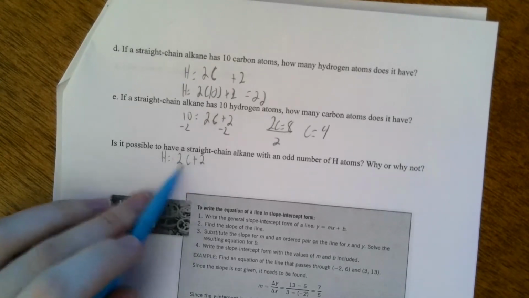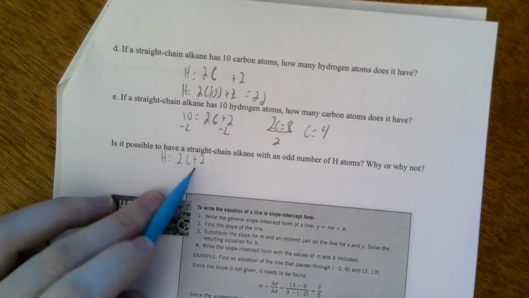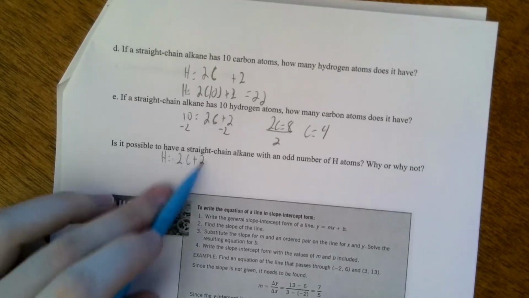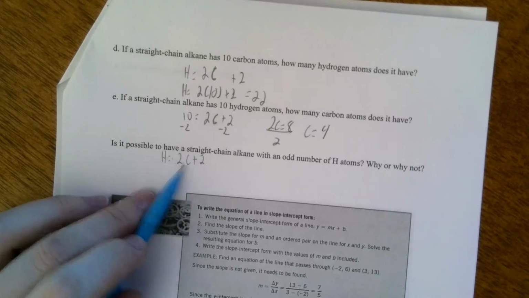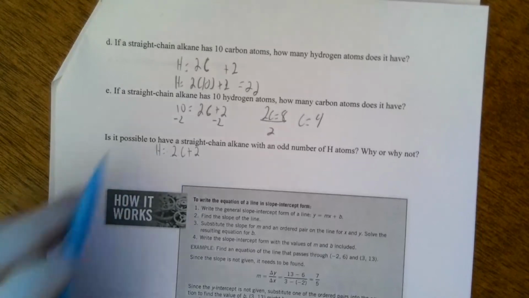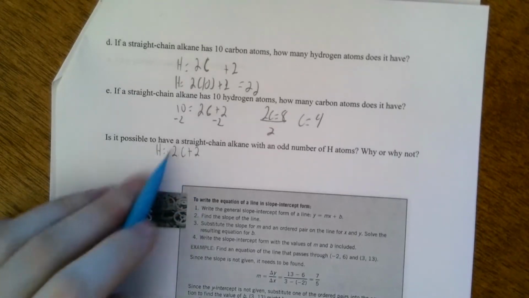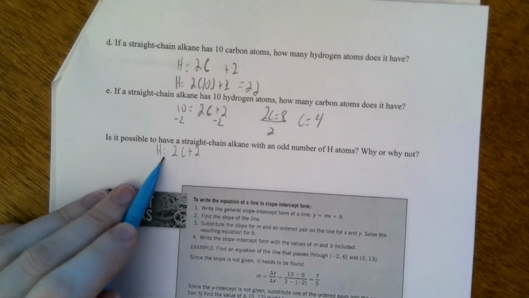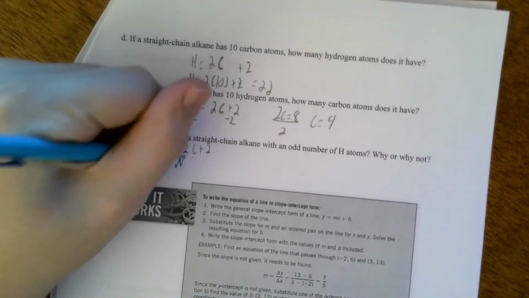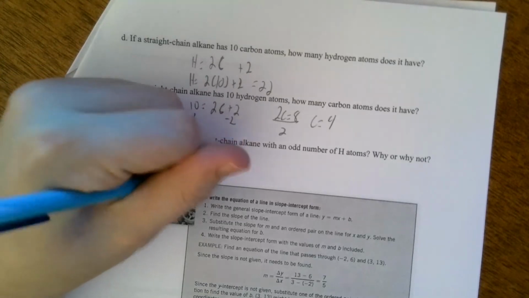So I'm always going to end up with an even number here. And I'm going to add to it 2, which is also an even number, right? So no matter what I do, I have an even number plus an even number, which is always going to be an even number. So it's not possible because I'm always going to get an even number on the right side. So the number of hydrogen atoms I have is always an even number. So it's not possible. Okay.